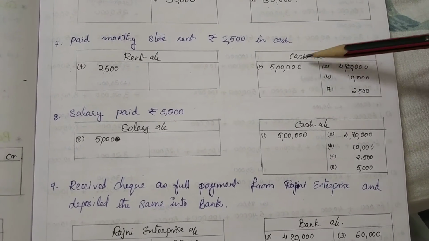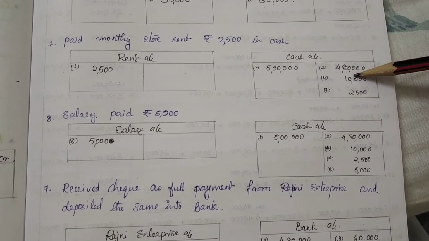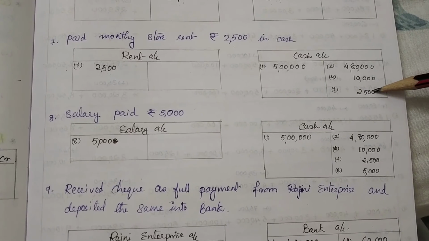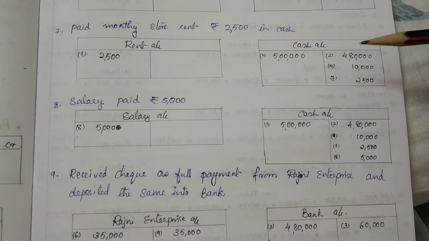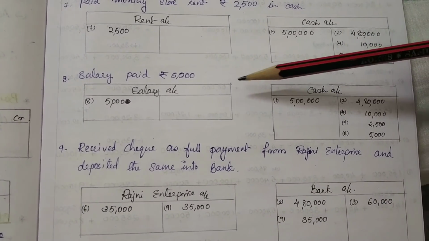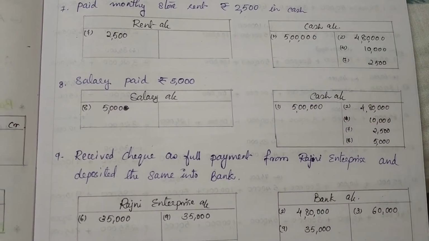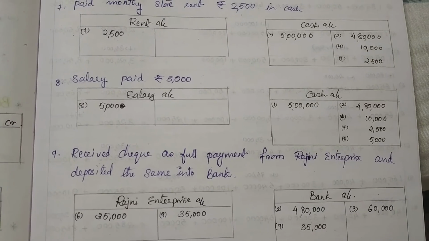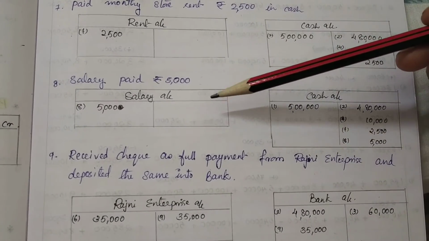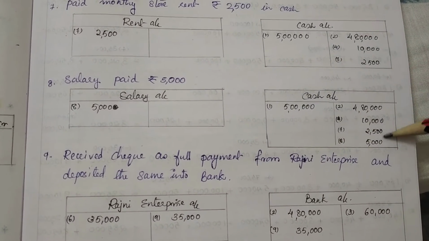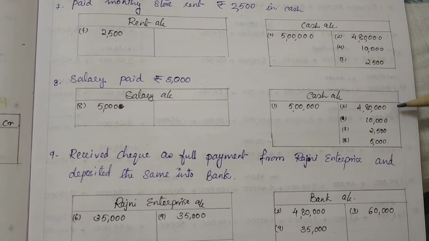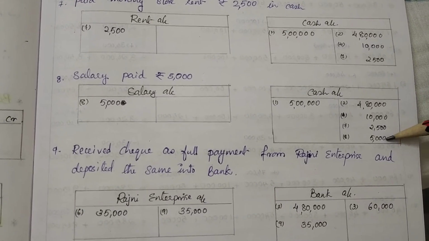So again in the cash account all the other amounts are the same. Only we are adding 2,500 because the asset is reducing, so we are crediting. Now the eighth one, salary paid. Again salary is an expense. So when there is an increase in expense, we will be debiting. So 5,000 we are debiting. And again it is going from cash. We are writing here in the cash account, credit side, because the asset is reducing.